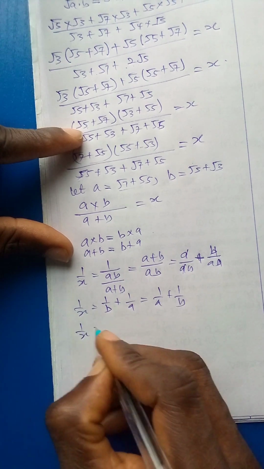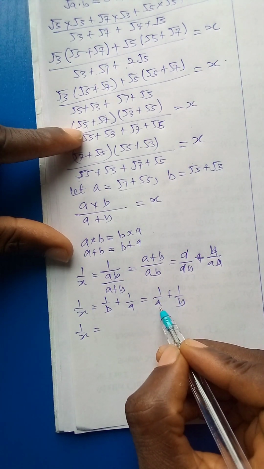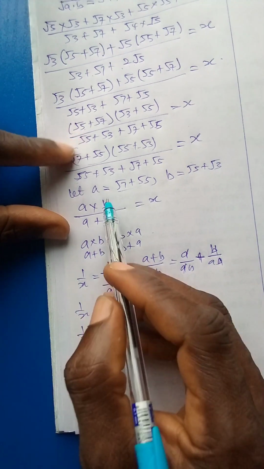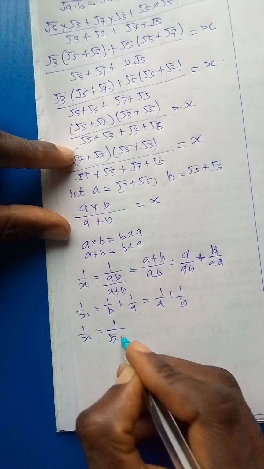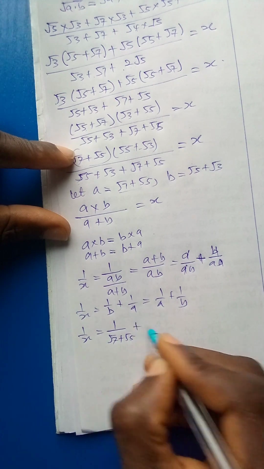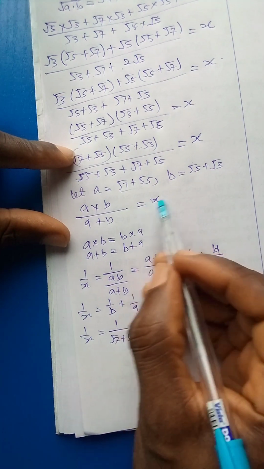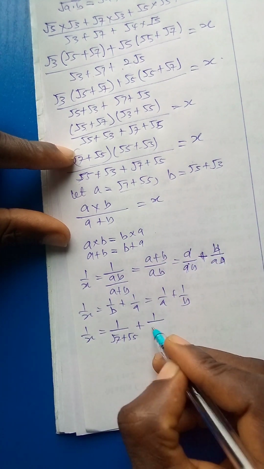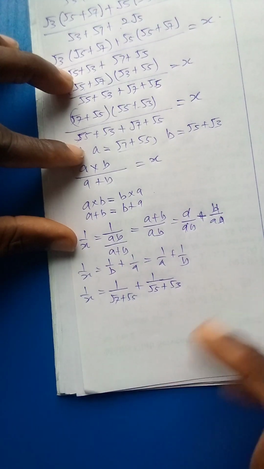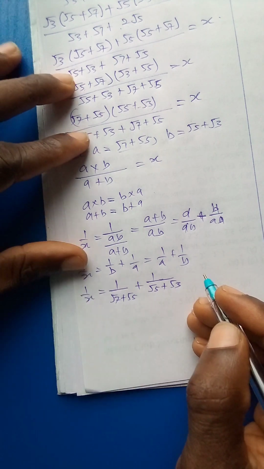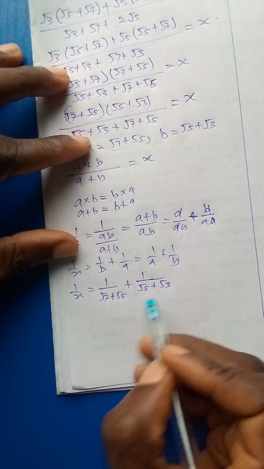Therefore, 1 over x is equal to, let's remember that a is this, that is 1 over root 7 plus root 5, then plus b is this, that is 1 over root 5 plus root 3. Great. Now let us rationalize the denominators.